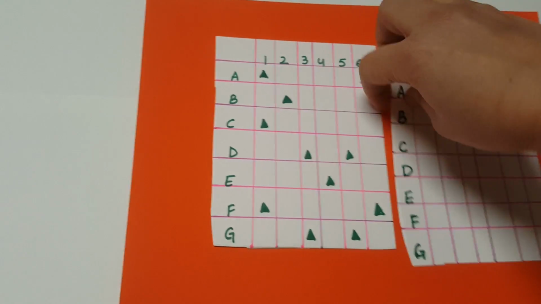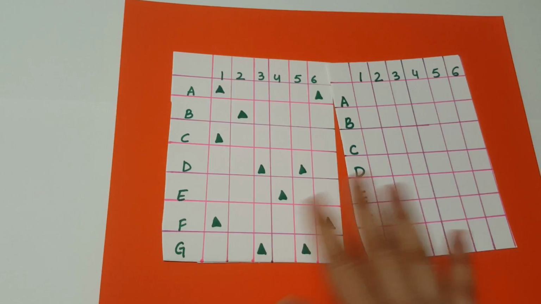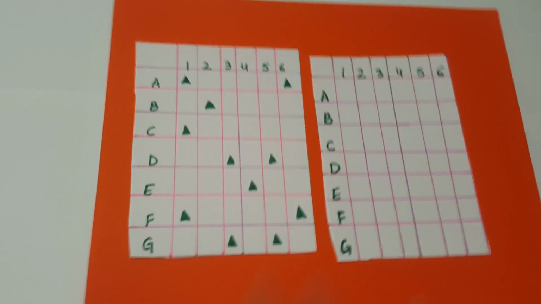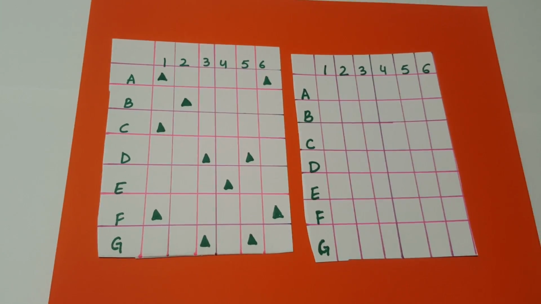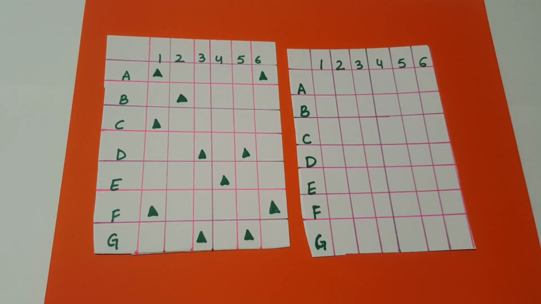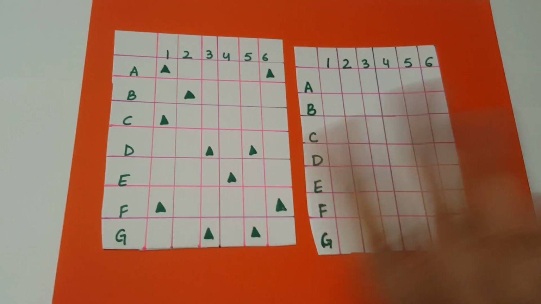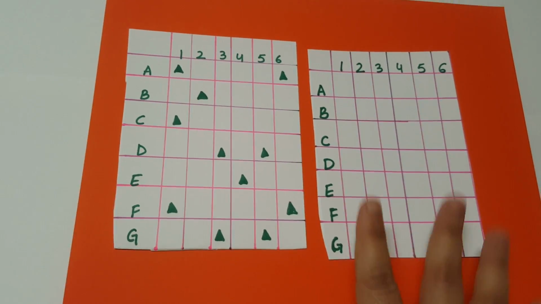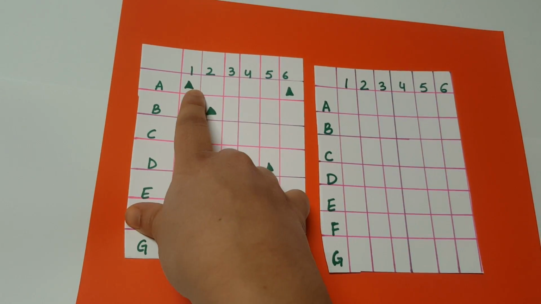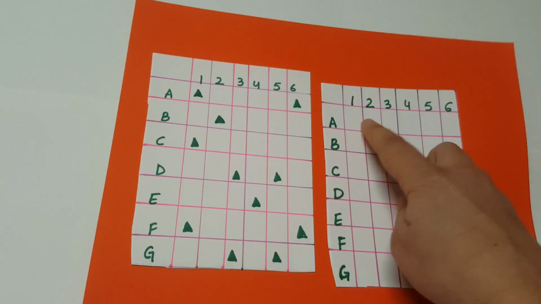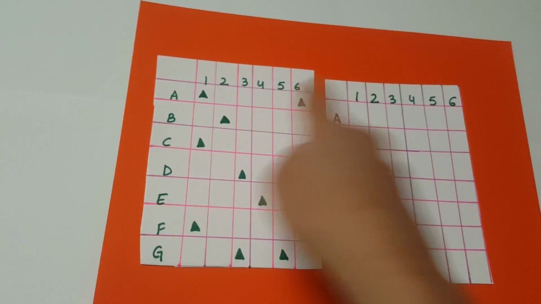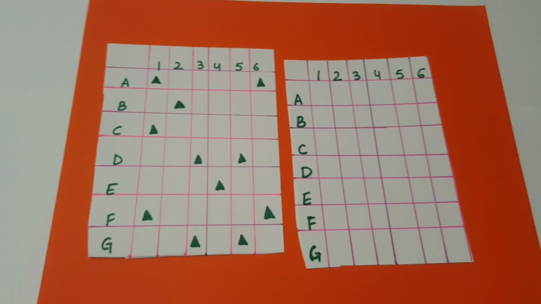Moving forward, I have these two. This is my last activity here. We have done a lot of grid activities, and Vivaan completely loves them. So what I've done here, again, I've taken a sheet and replicated it. He has to look at the triangle positions here, like it's an A1, he needs to make the same one here. A6, he needs to make the A6 here.